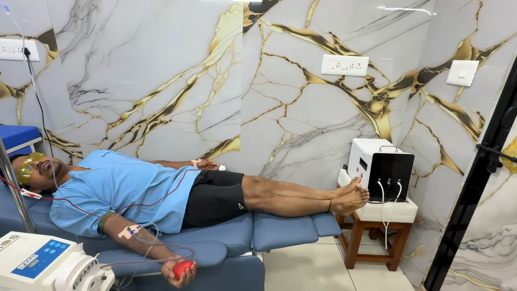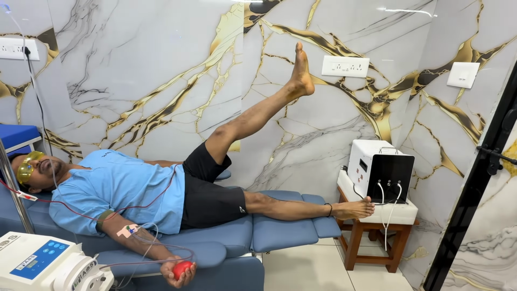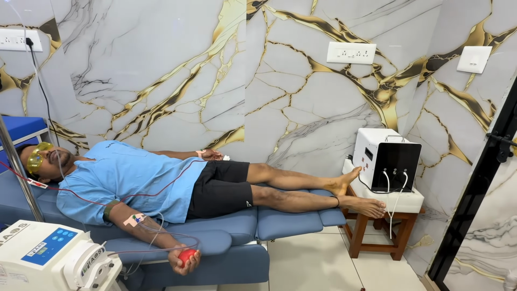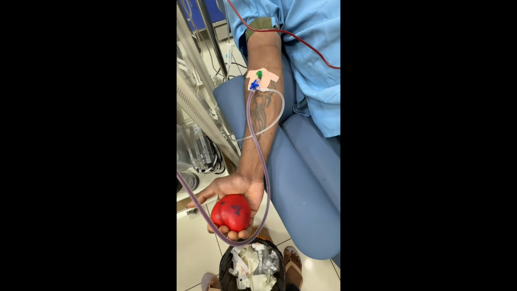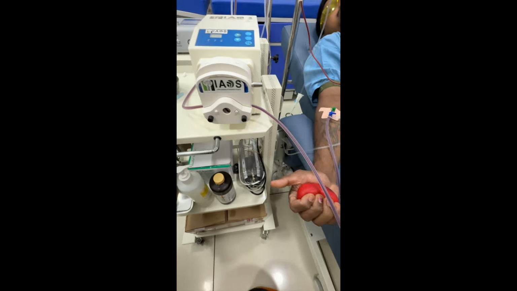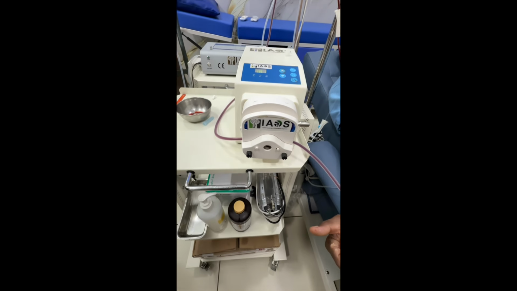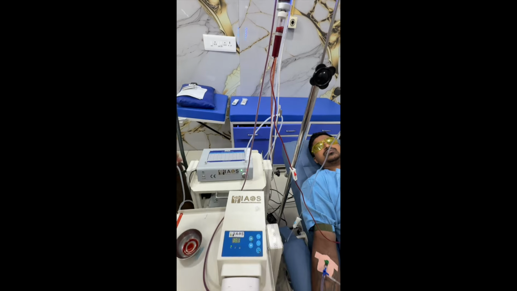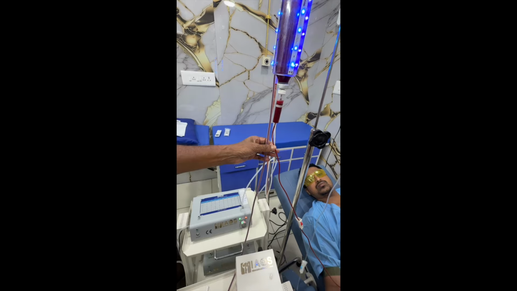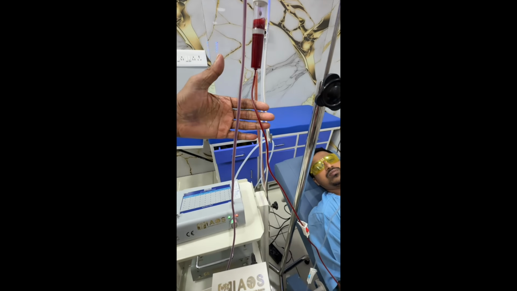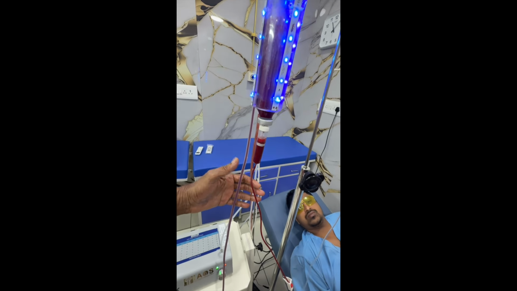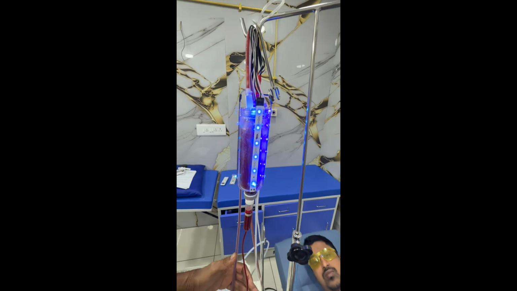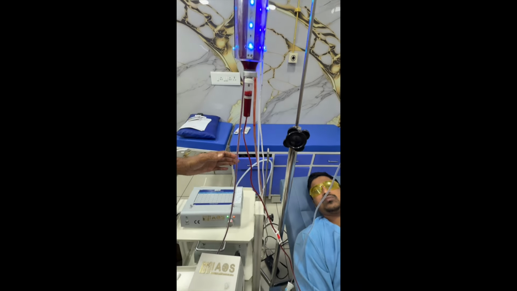Effects of blocks have already started coming, and the patient is able to raise his legs much higher without any pain. The procedure takes exactly 32 to 40 minutes, and we can see the characteristic difference between the donor and the recipient bloods in the system.